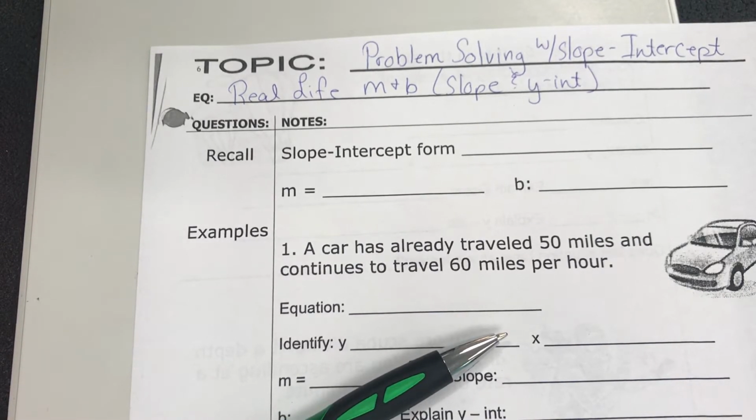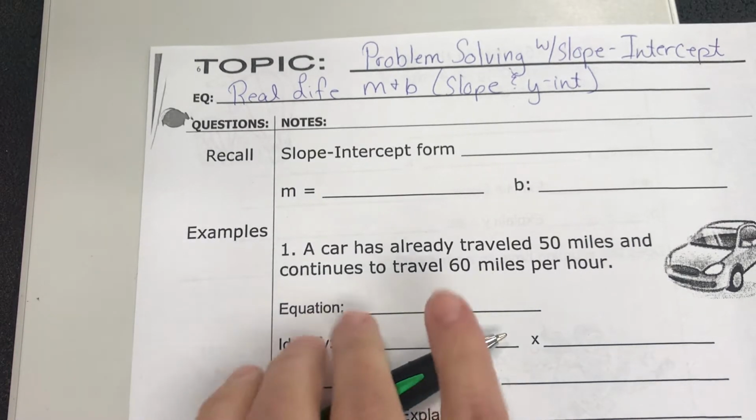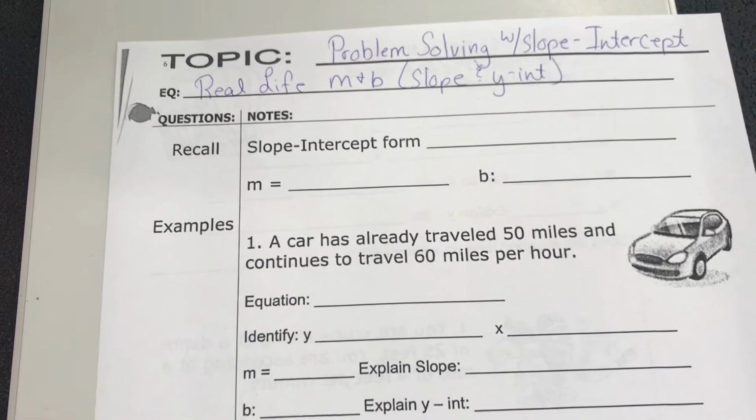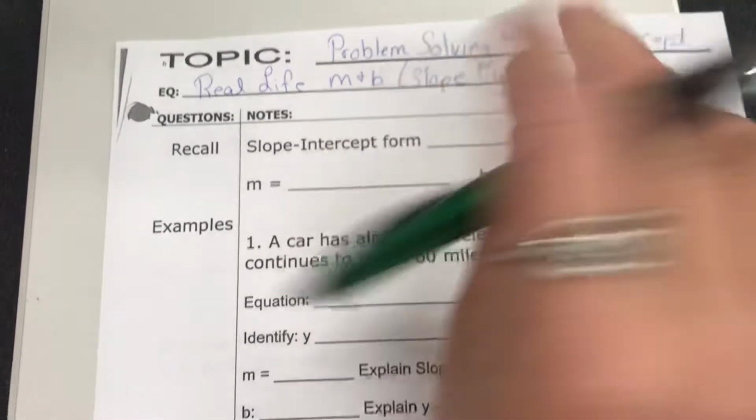Today's lesson is problem solving with slope-intercept form. What we're going to do is take slope-intercept form and put it in real life situations. The first thing we need to recall is the slope-intercept form.